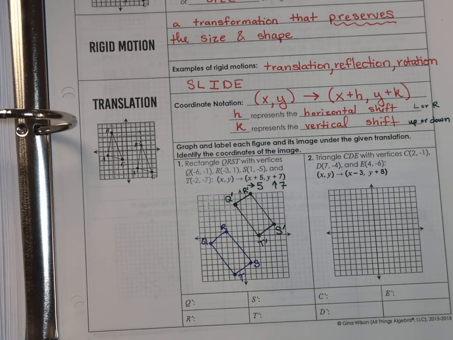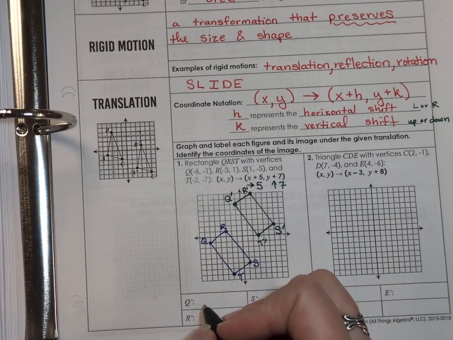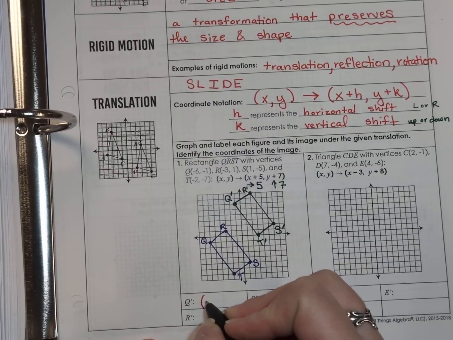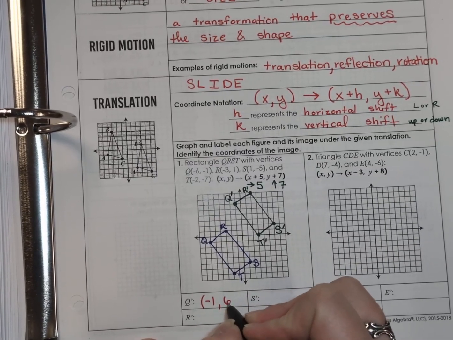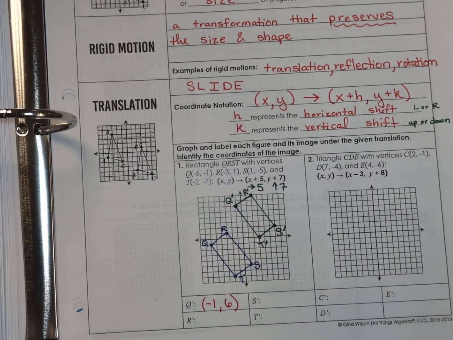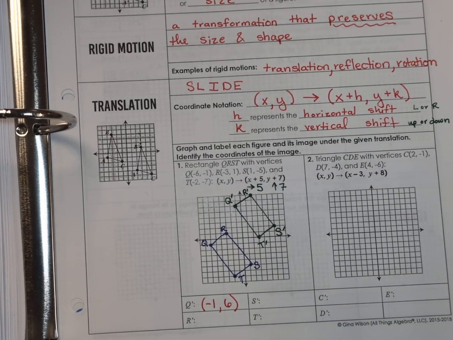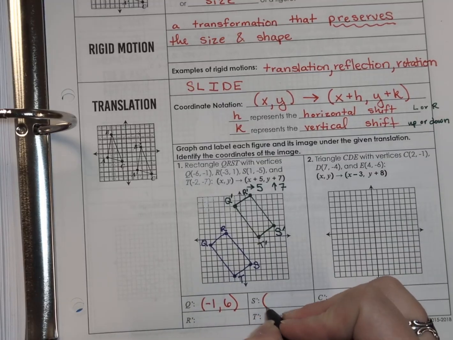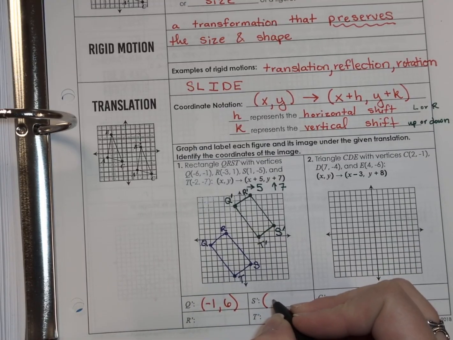Do we write the coordinates in the Q prime, R prime? You will be, and I'm gonna ask, Q prime, what are we getting? -1, 6. -1, 6, good. There you go. What about S prime? Where are we at? 6, 2.